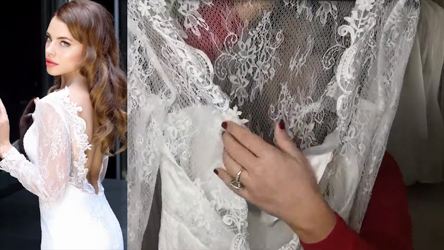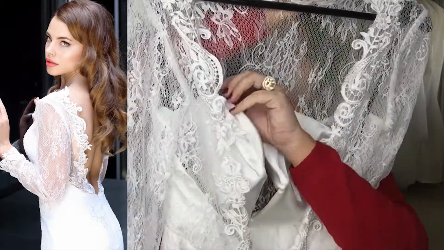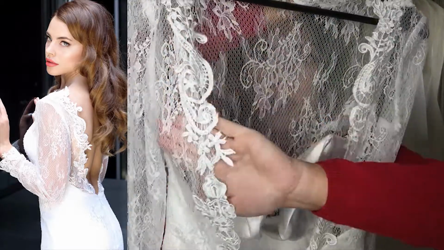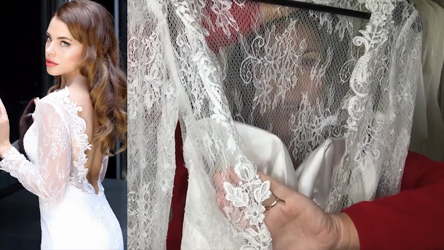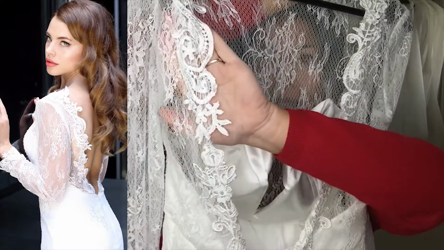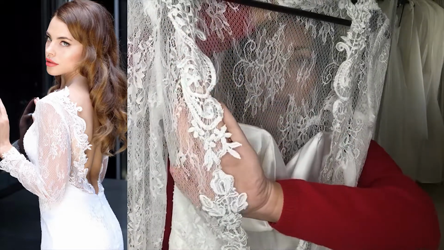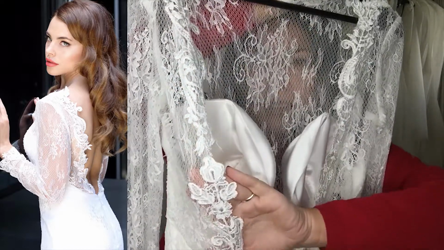So the same with the back. You can sort of see here that we've used applique all around the back and around the centre back to give that beautiful detail and that low back detail on the back design.